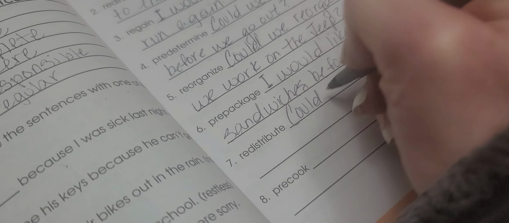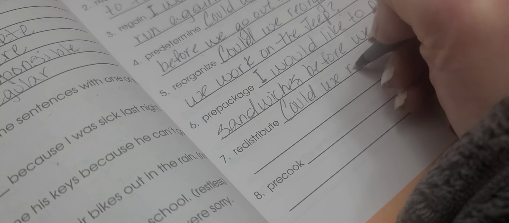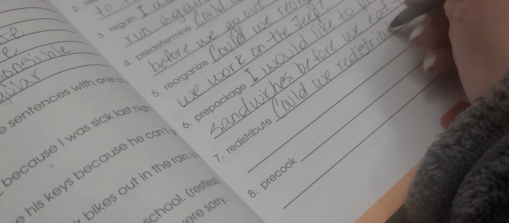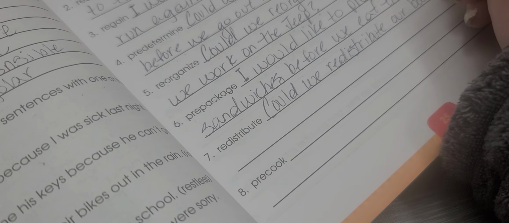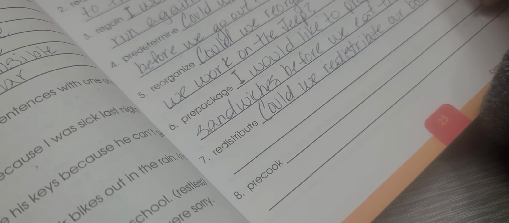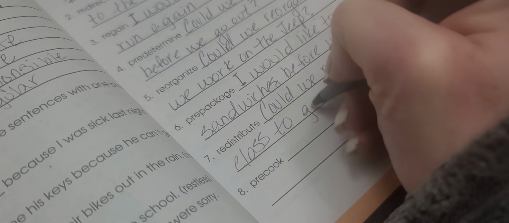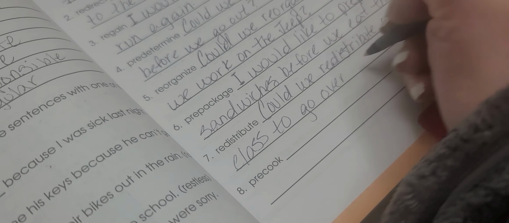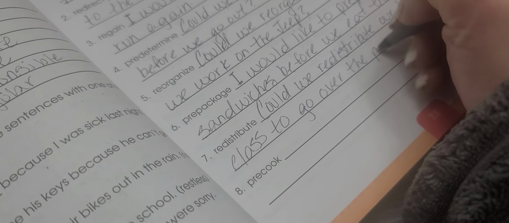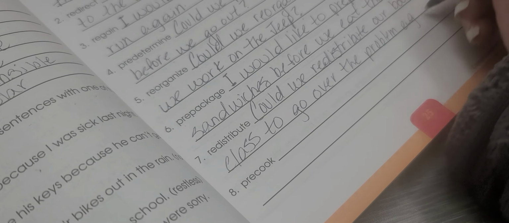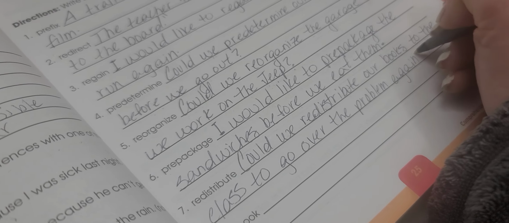Could we redistribute our books to the class to go over the problem again? Question mark.